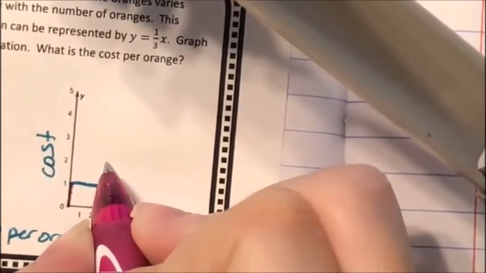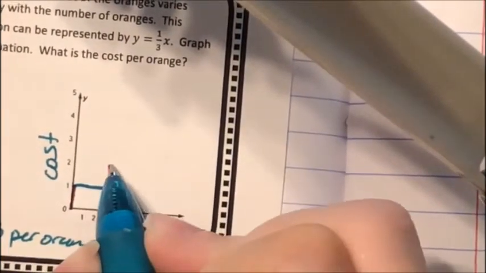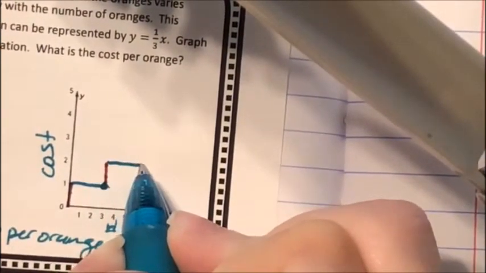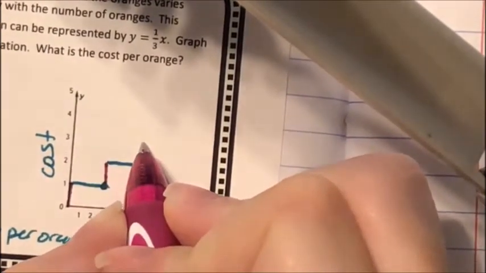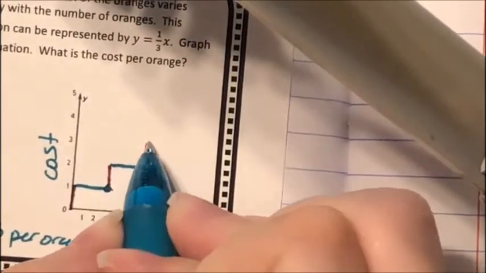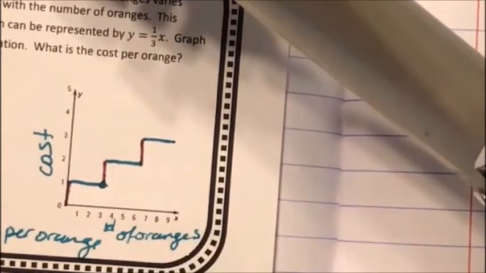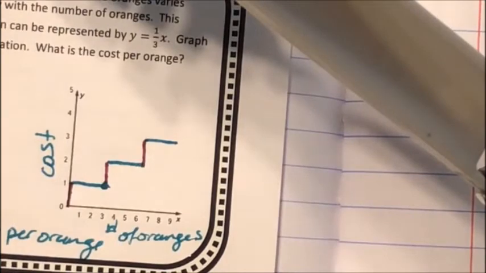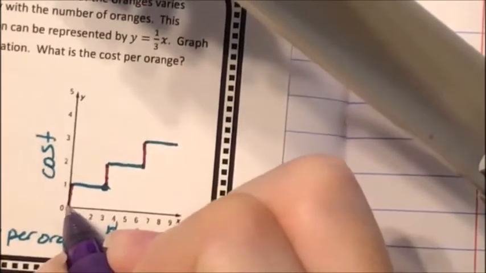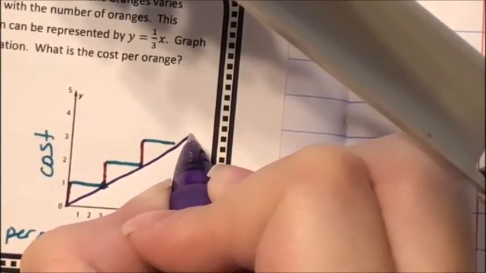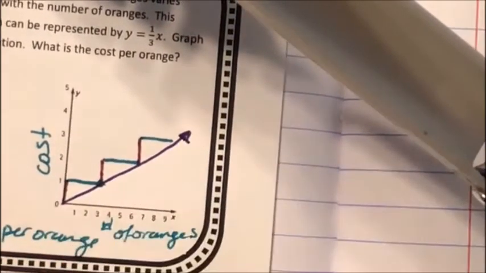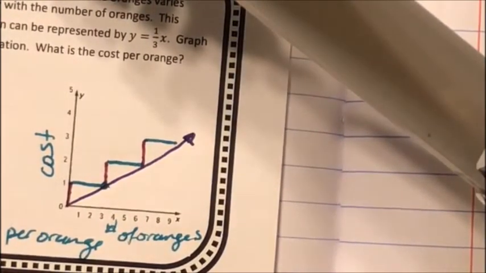Go up 1, over 3, up 1, over 3. This has created a line that goes through each of those points and continues on. And that is the end of Lesson 3.